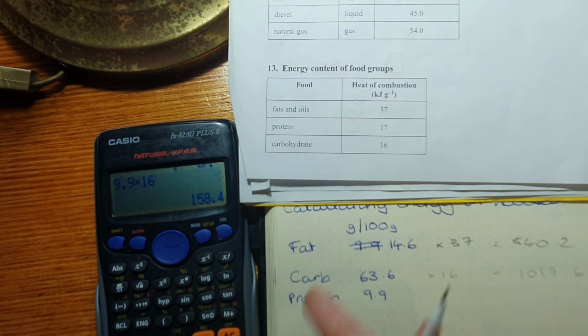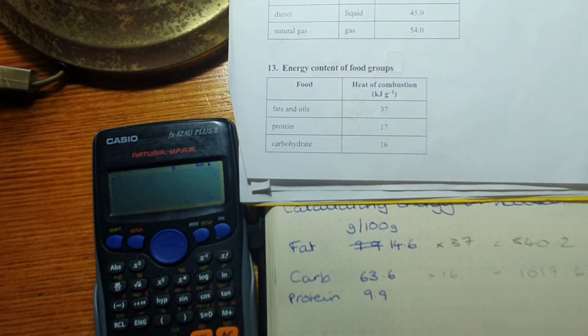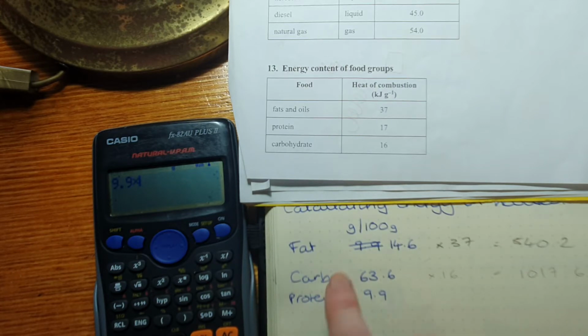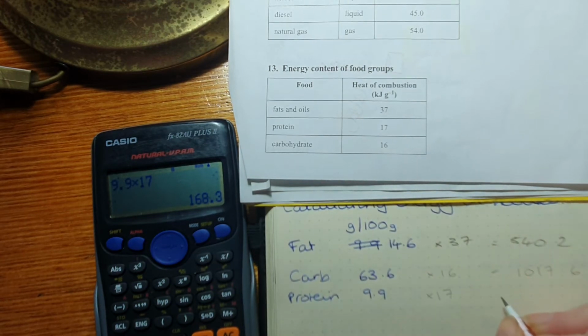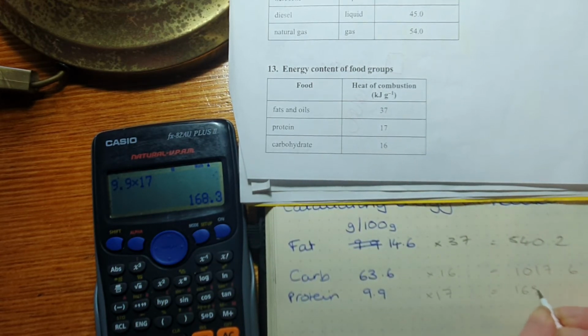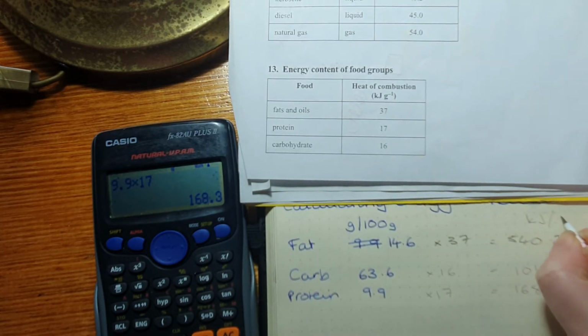I should have done it in the order that they had it here, would have made my life easier. Yeah, that's why you do it in the order they give it to you, makes it much easier. Protein is 17. And that's in kilojoules per gram.